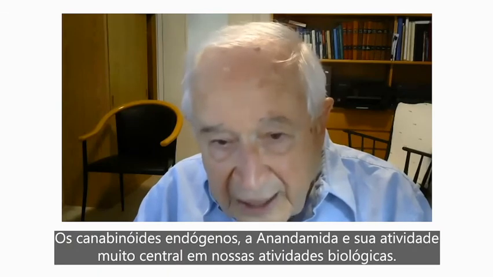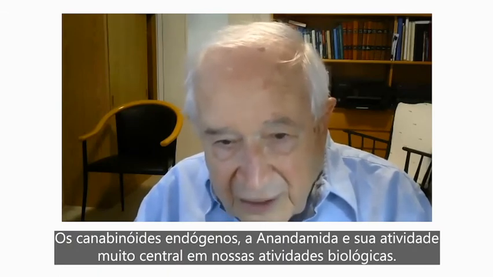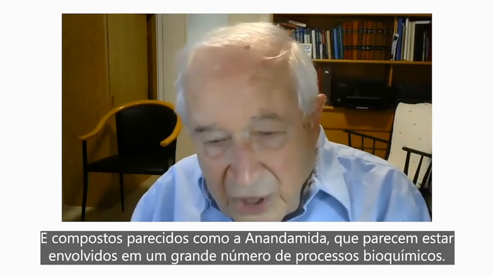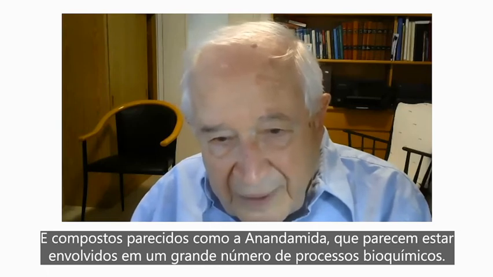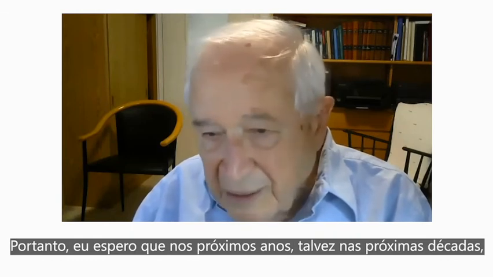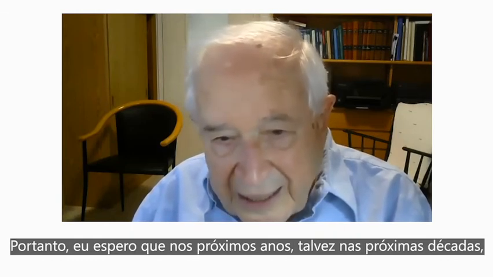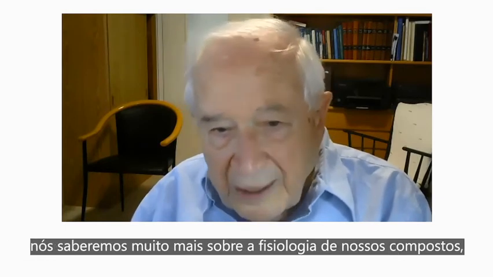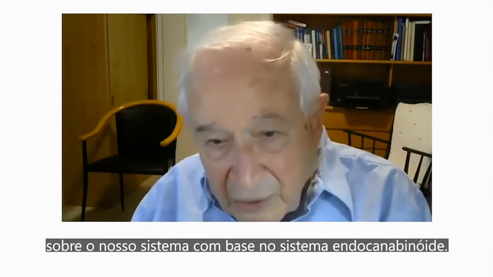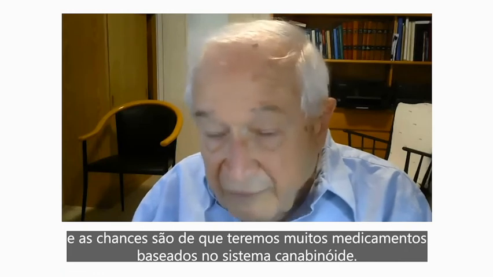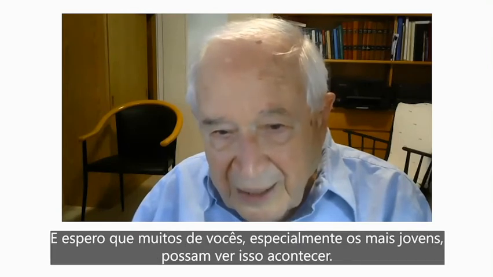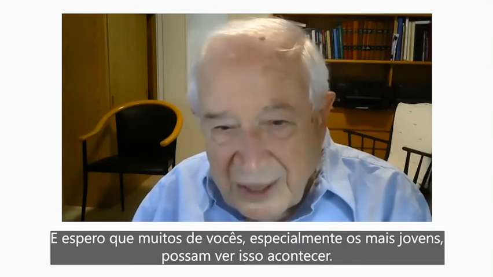Then the endogenous cannabinoids, anandamide and its activity, very central in our biology, and anandamide-like compounds, which seem to be involved in a large number of biochemical processes. So I expect that over the next few years, maybe the next decades, we shall know a lot more about the physiology of our system, based on the endocannabinoid system, and chances are that we shall have quite a few drugs based on the cannabinoid system. And I hope that many of you, especially the younger ones, will see that happen.